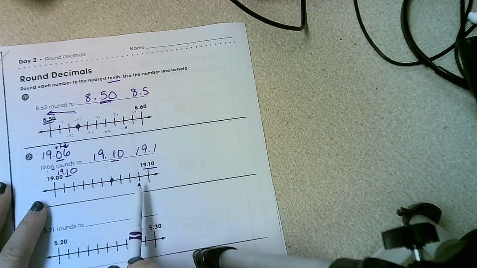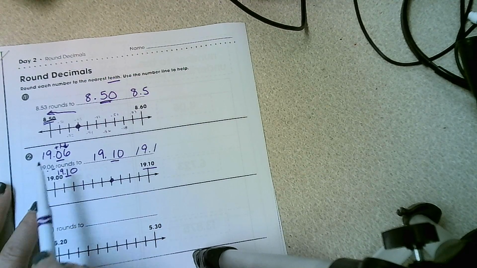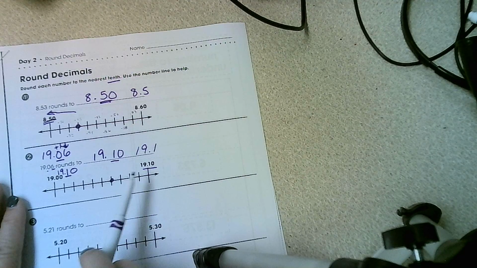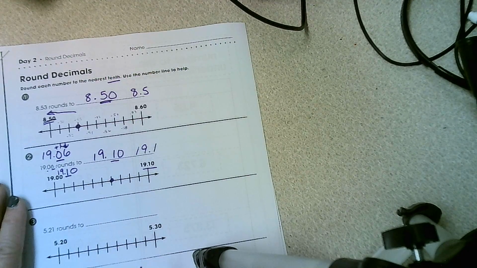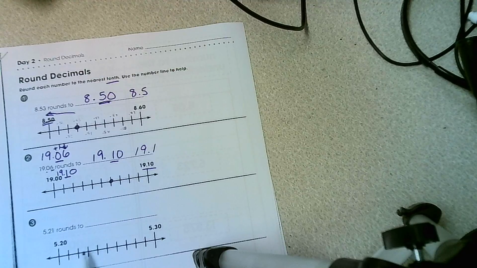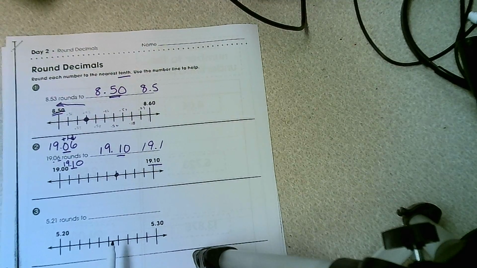All right. Whether you do it visually or whether you do it with the poem following the steps, it does give you the same answer in the end. But you will need to know how to use a number line for the quiz.